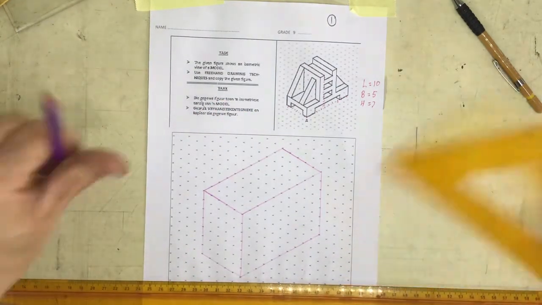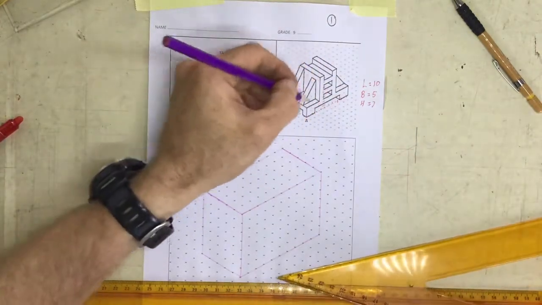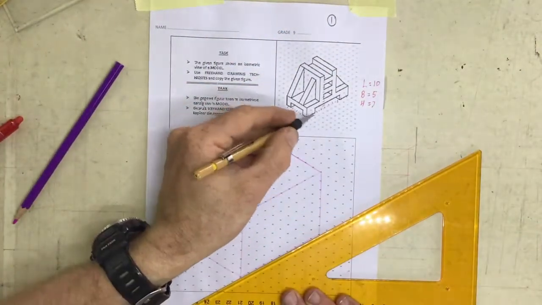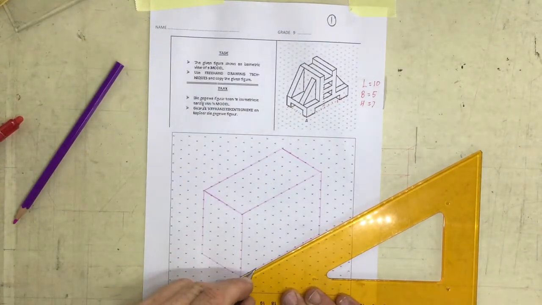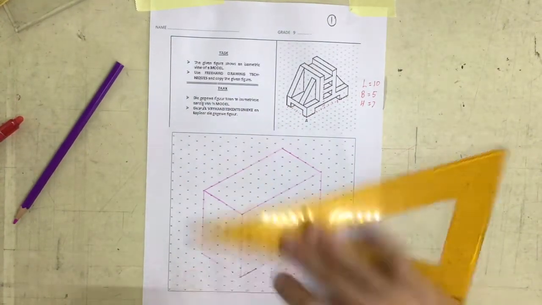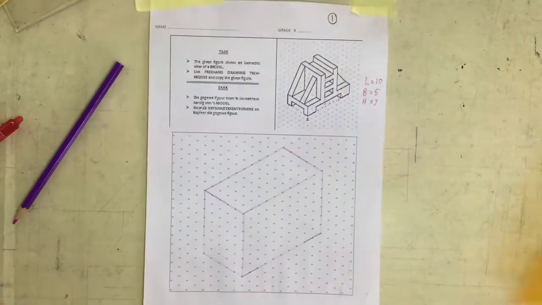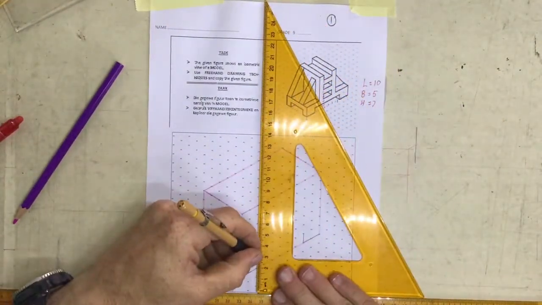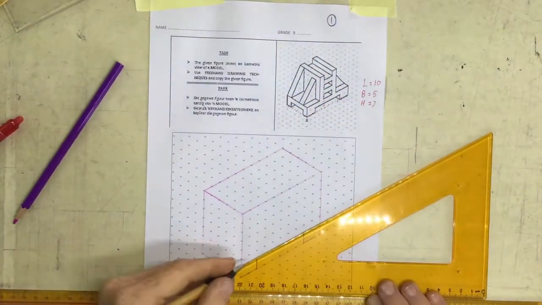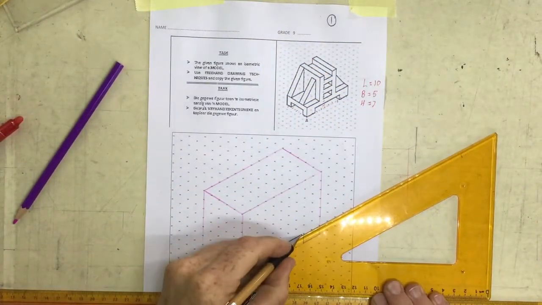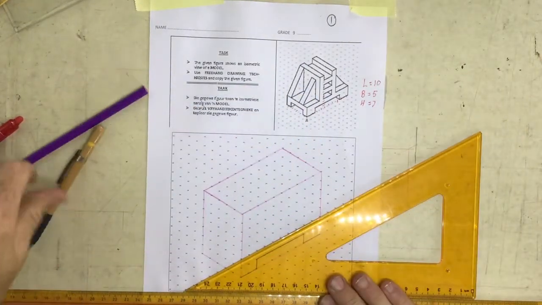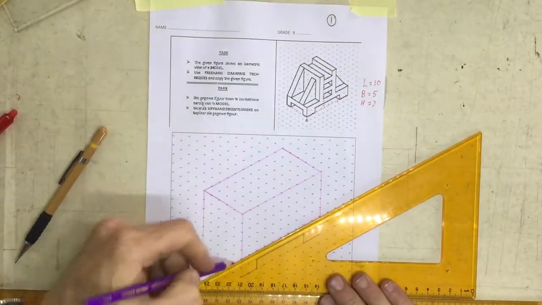Once you've done that, then you can start filling in what you can see on the front here. Okay, so I'm going to come over here and I'm going to go 1, 2 blocks across, 1, 2 blocks there, 1, 2 blocks there. 1 block up, 1 block up. That joins up over there. It goes 1 block up. I'm just going to draw a little construction line coming across there.